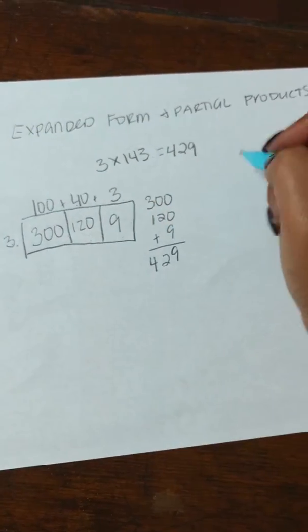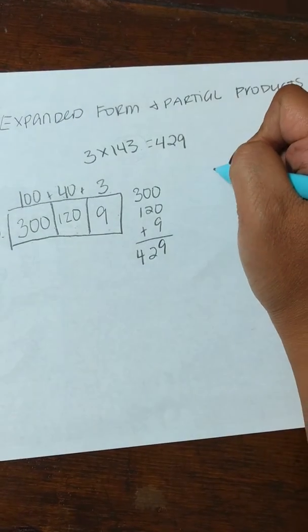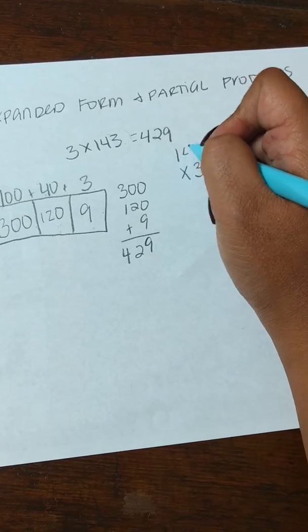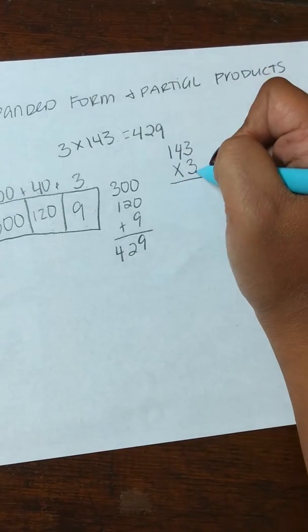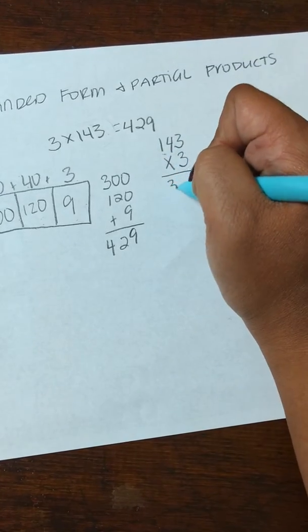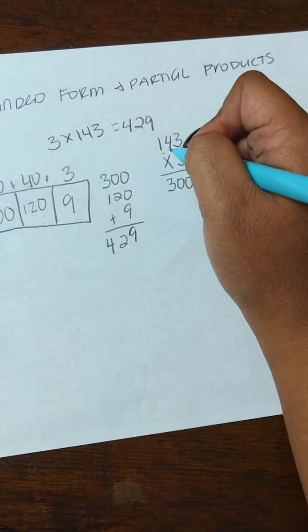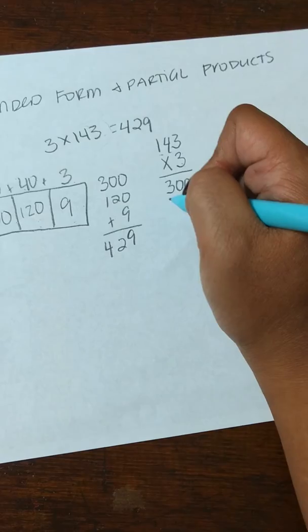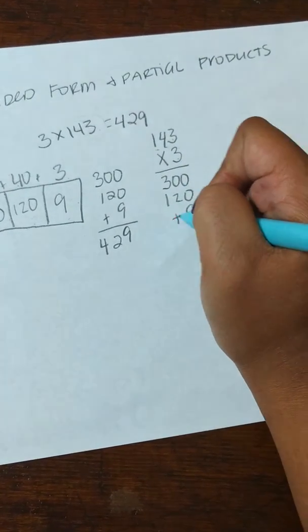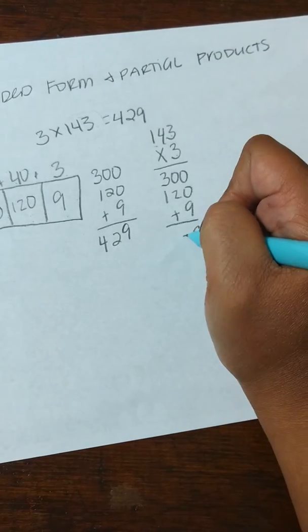Another way that I taught them to write it, if they didn't want to use their area model, is they can write it one underneath the other. And just think, well, 1's in the hundreds place, so 3 times 100 would be 300. 4 is in the tens place, so 3 times 40 would be 120. And 3 times 3 is 9. And then they just add up all those partial products.